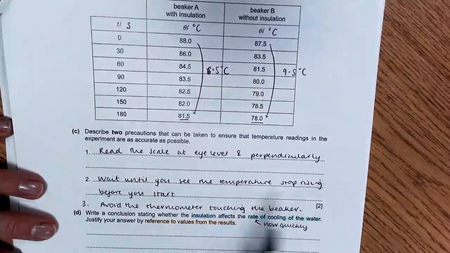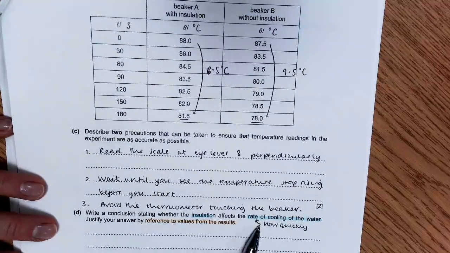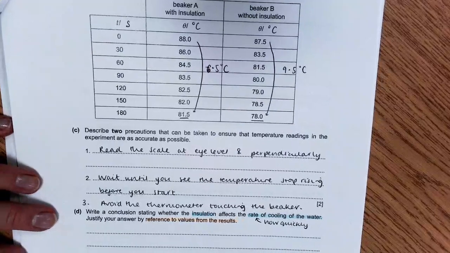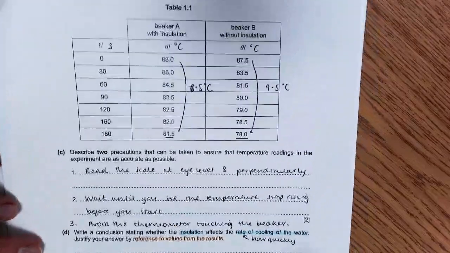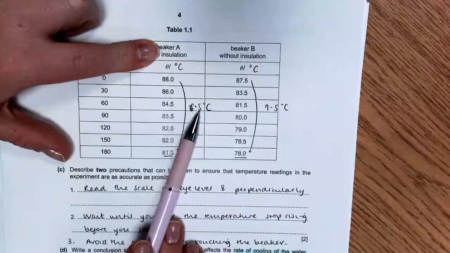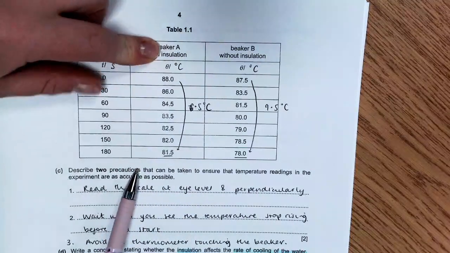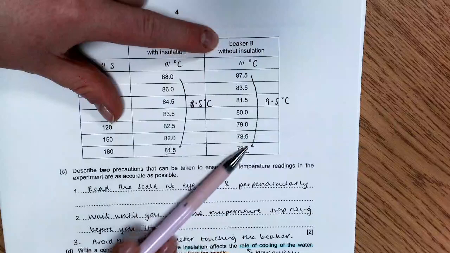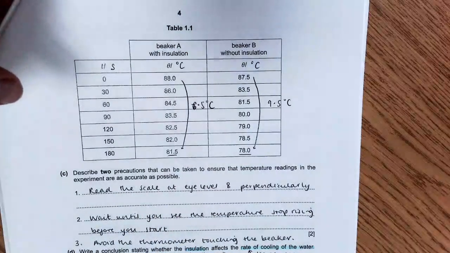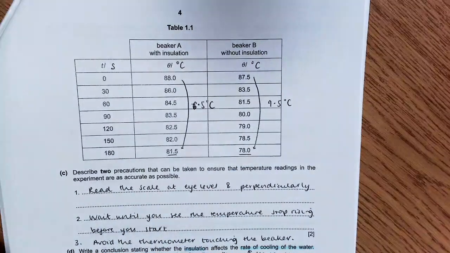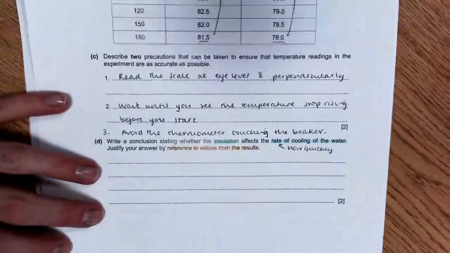Okay, and so let's have a look. Write a conclusion stating whether the insulation affects the rate of cooling. So with insulation, there was less cooling across the same amount of time, whereas without the insulation there was more cooling over the same amount of time.